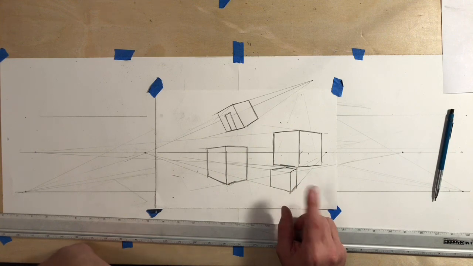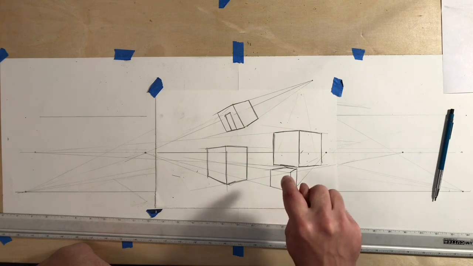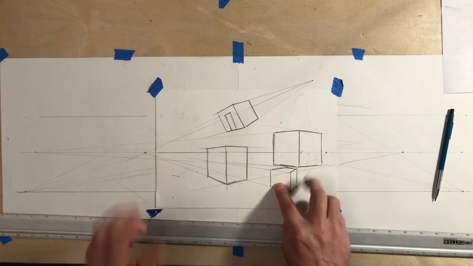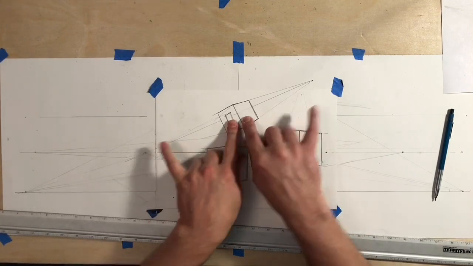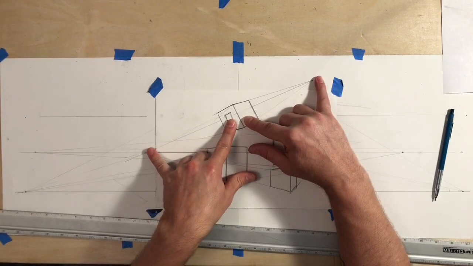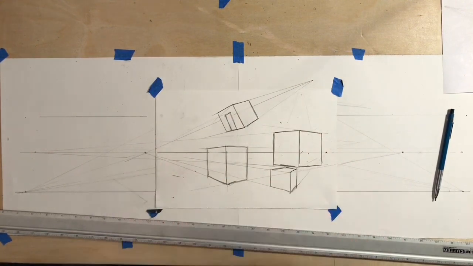Okay? If you do something like this, just remember that if I make modifications to this structure, I use its vanishing points. And if I make modifications to this structure, I use its vanishing points and horizon line. Right? So you're just tracking more vanishing points. But it's the same thing.